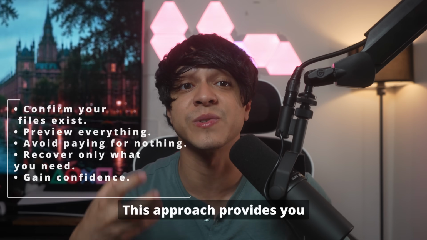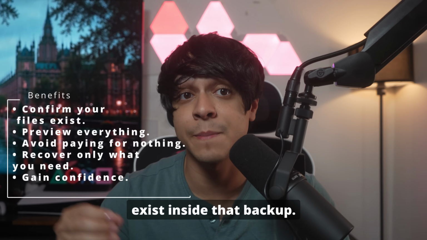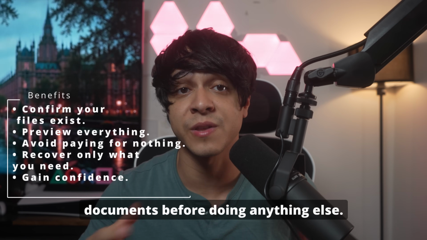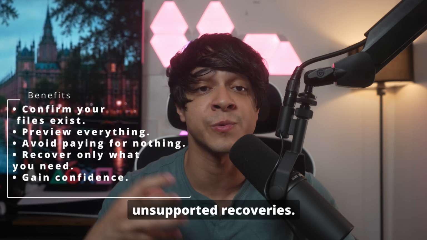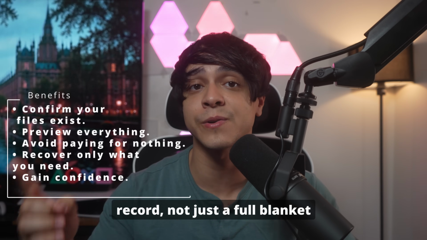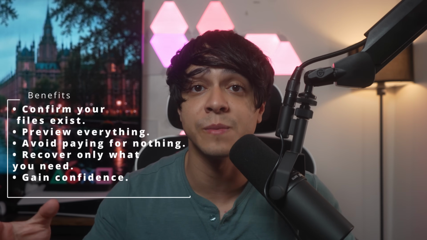This approach provides you with several important benefits. You can confirm that your files still exist inside that backup. You can preview photos, messages, and documents before doing anything else. You can avoid paying for unsupported recoveries. You can recover only the files that you actually need, not just a full blanket recovery, and you gain confidence before committing to recovery.